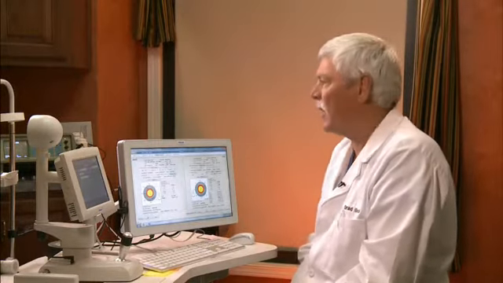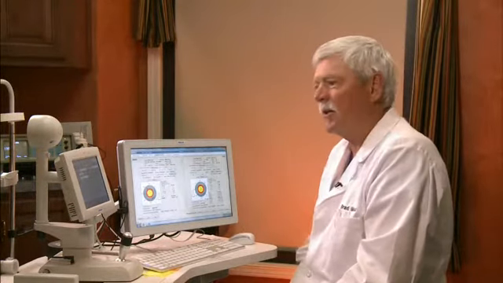Hello, I'm Dr. Brad Black, and we are here at the VERION reference unit where we are getting ready to plan a surgical procedure to be done here in a short while. Our patient has already had their axial length measured with a LENSTAR, and we have imported that data on a USB stick to the reference unit here.